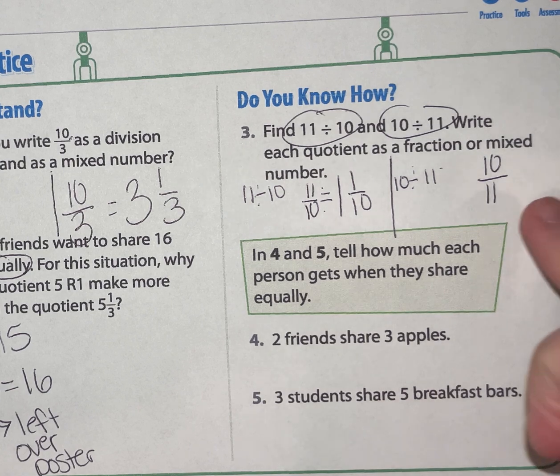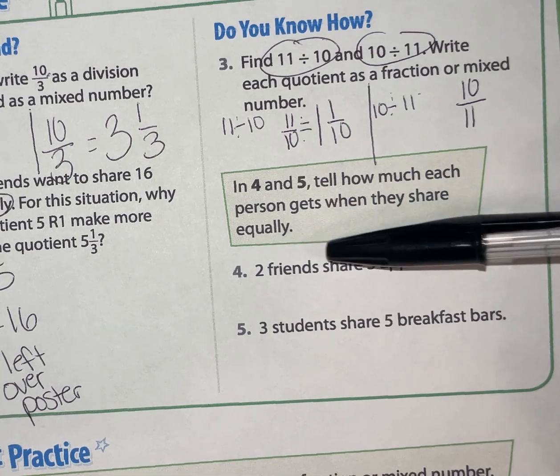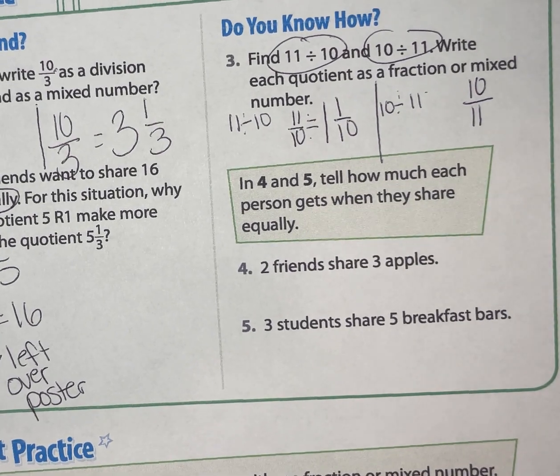Let's keep going. I want to see if you can help me solve these. Are you ready? 2 friends share 3 apples. What do you think the fraction will be? If you said 2/3, I want you to go back and look.